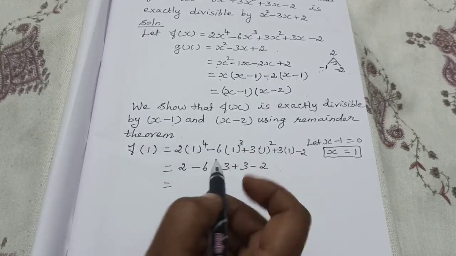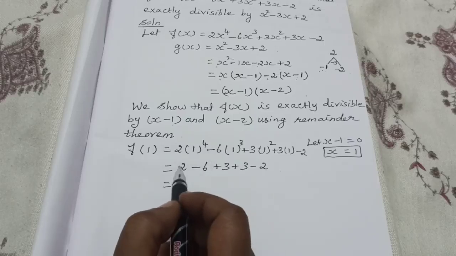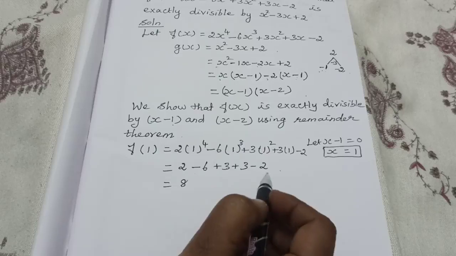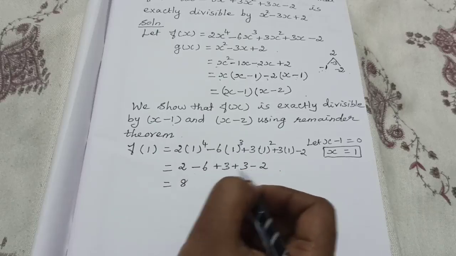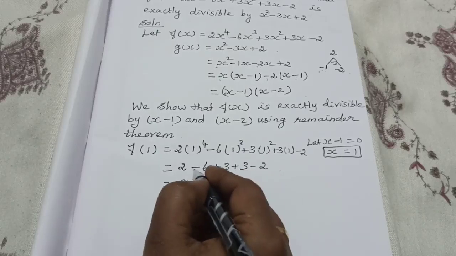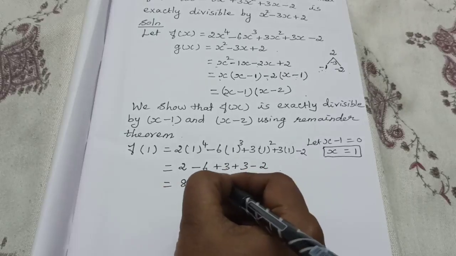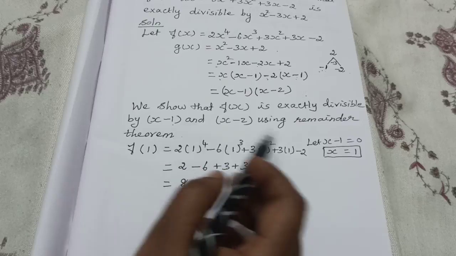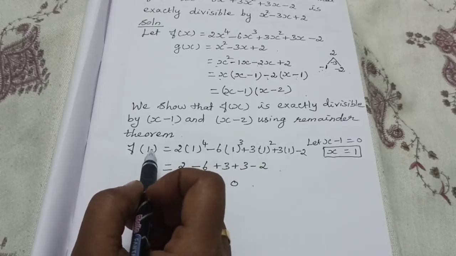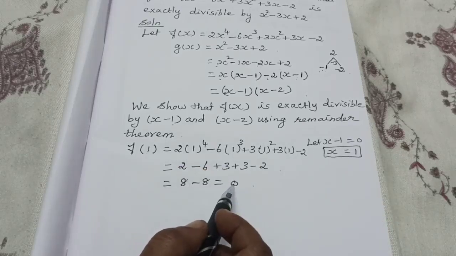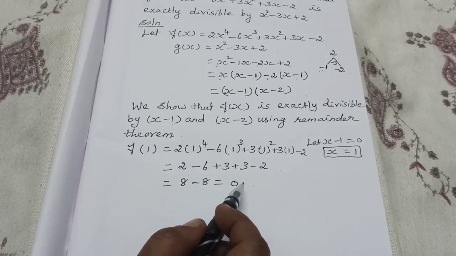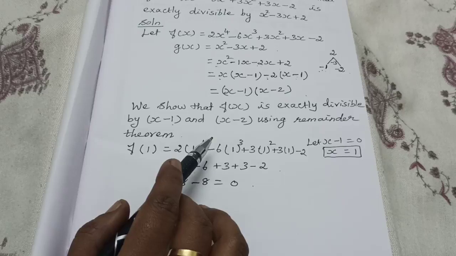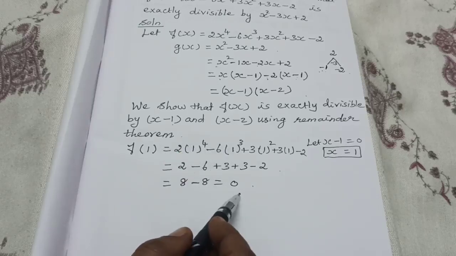Then equal to, and then add the positive numbers. Here 5, 8, isn't it? 8. Negative numbers add, 6 plus 2 is 8. Here common sign minus, isn't it? Then equal to 0. Here we substitute x equal to 1. If we substitute, what's the answer we got? 0, isn't it? If you get 0, this is exactly divisible. Have you understood? Then it is exactly divisible.